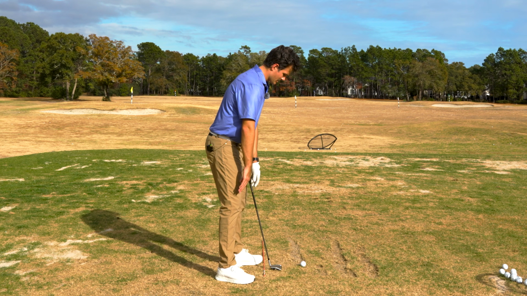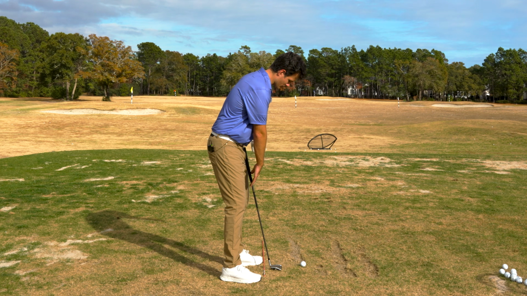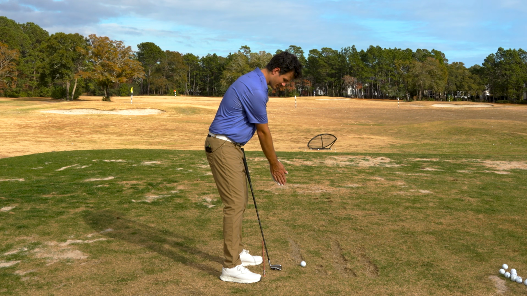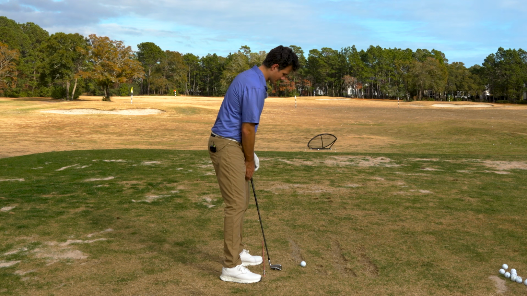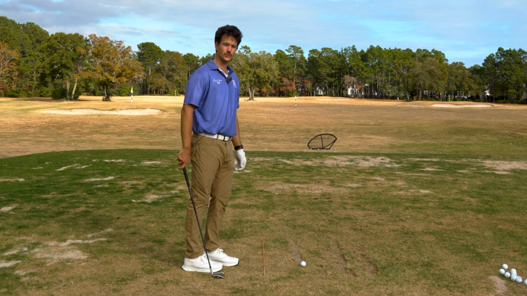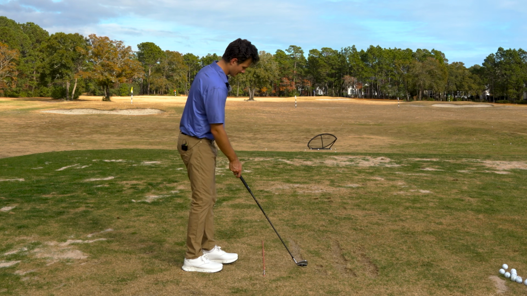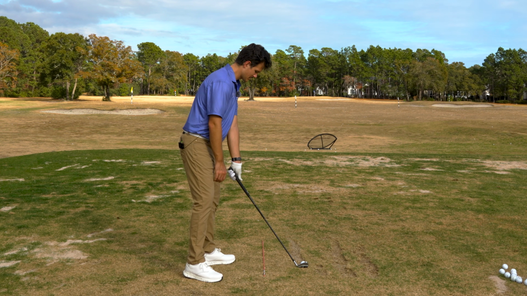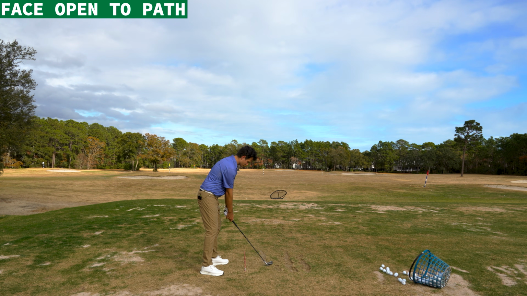So my arc continues left after about my left shoulder. My arc continues inward behind my left shoulder. So any point behind my left shoulder would be a draw ball flight, presetting a draw path. So I'm going to set up with the ball more forward, and I'm going to swing normal from here.